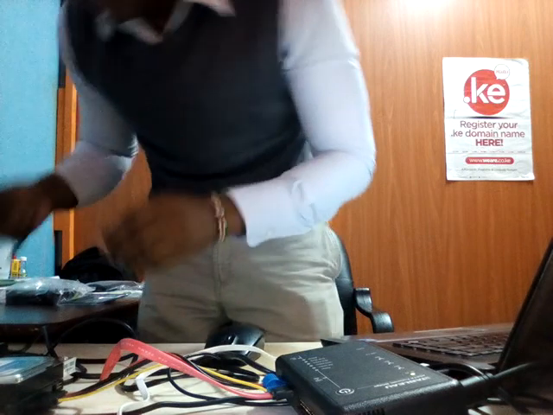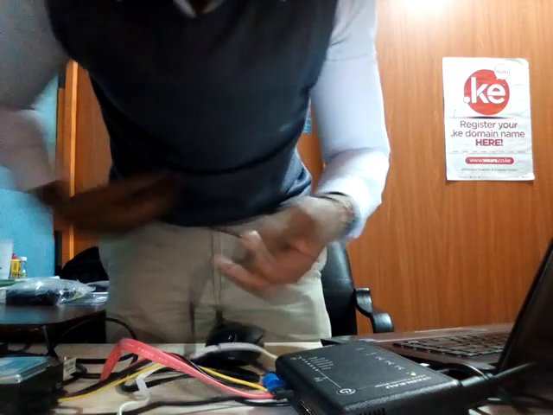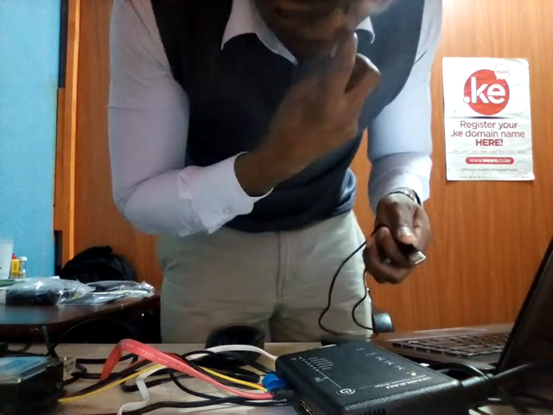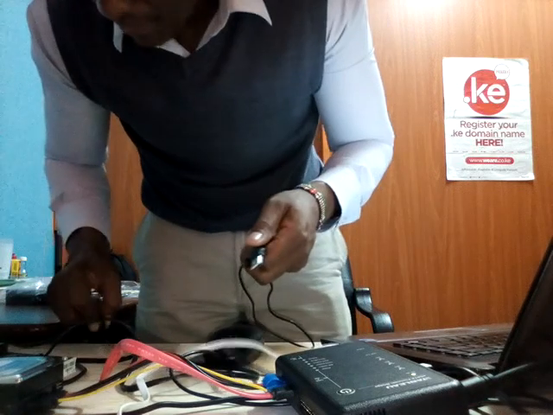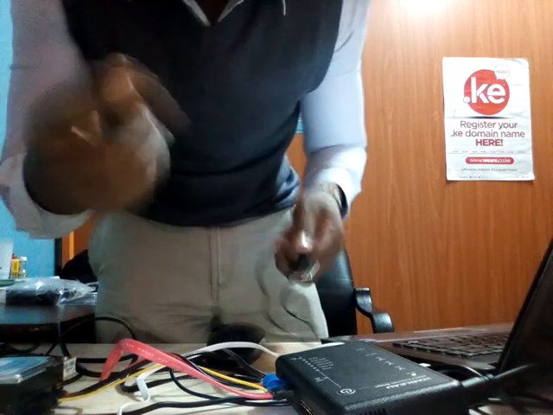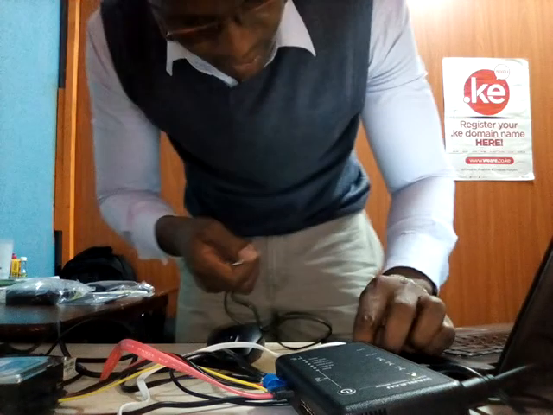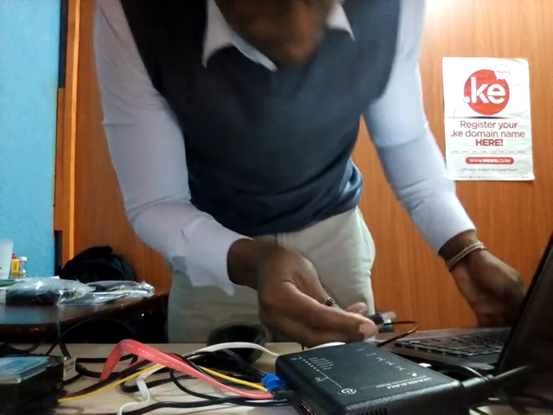is to connect the USB from the write blocker into the laptop, and make sure that you have enough USB cables.